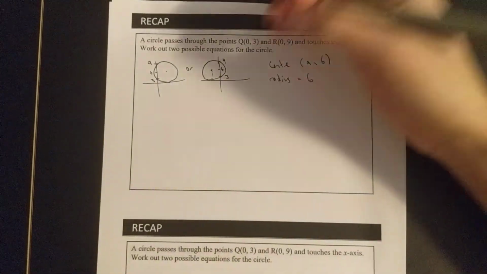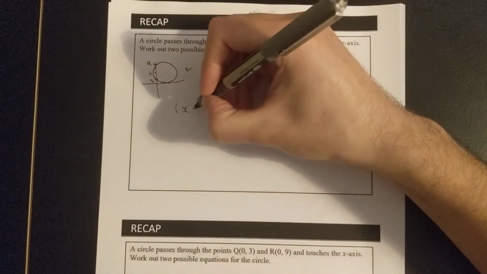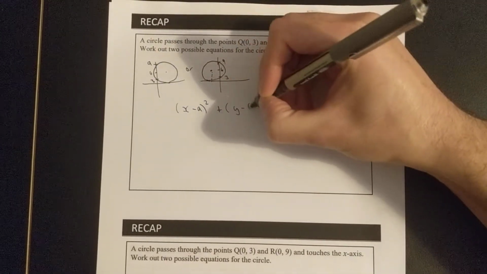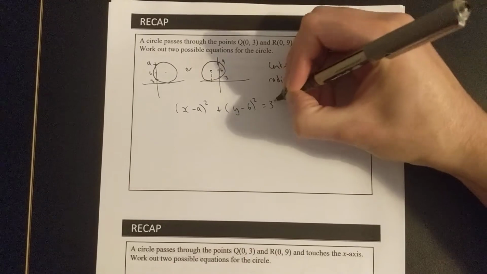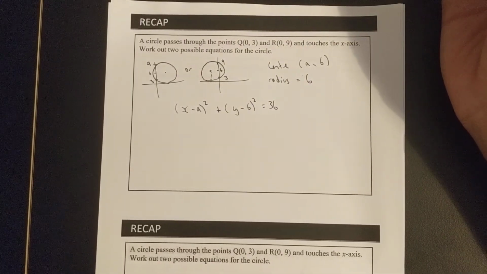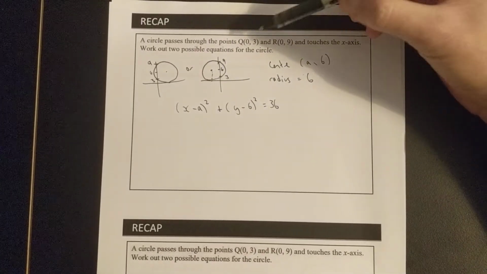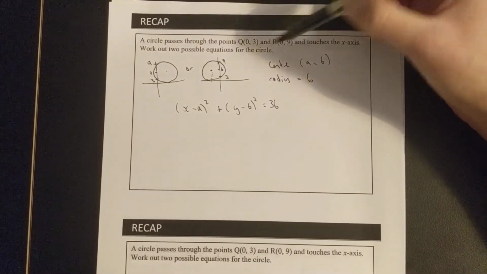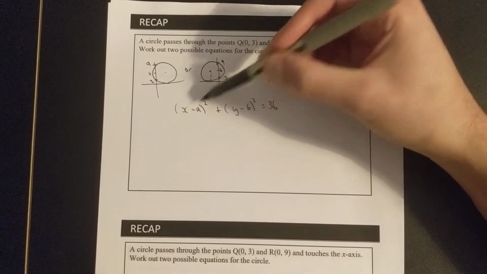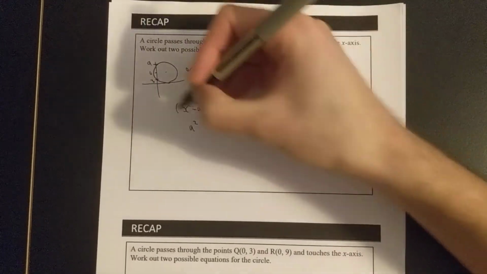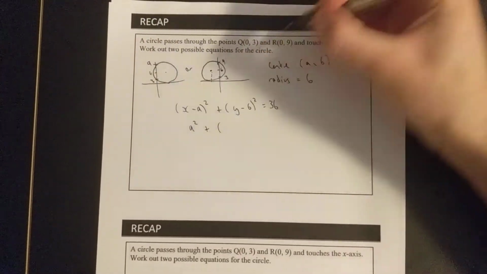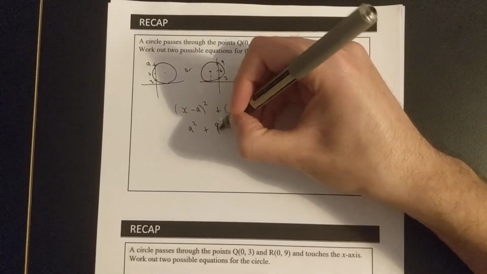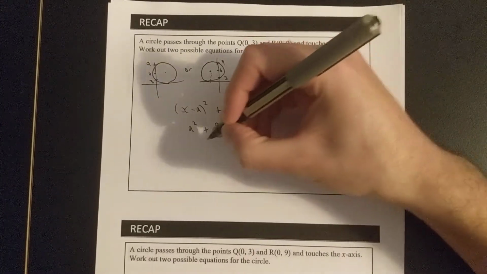So that means my equation of the circle looks like (x minus a) squared plus (y minus 6) squared equals 36. So I know these two coordinates where it works. If I plug in 0 and 9 into this, 0 take away a is negative a, squared is a squared, plus here 9 take away 6 is 3 squared is 9 equals 36.